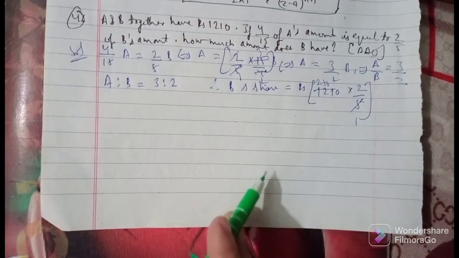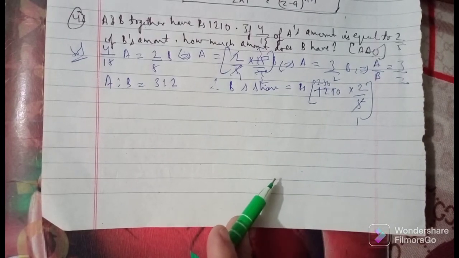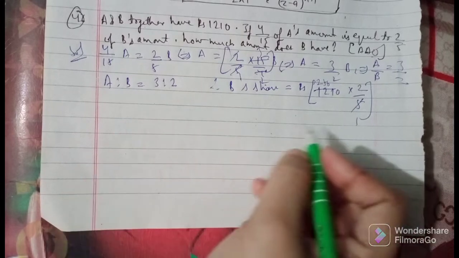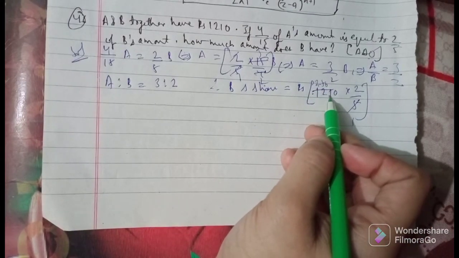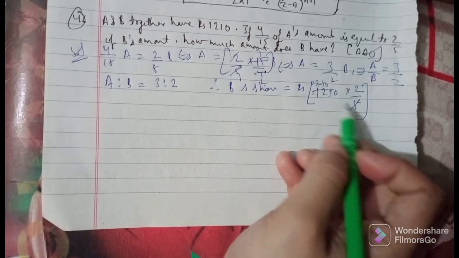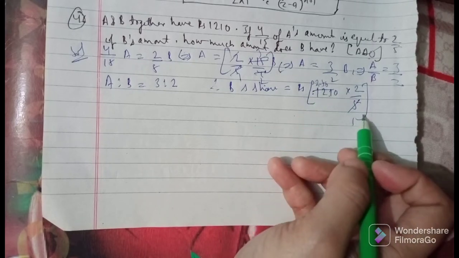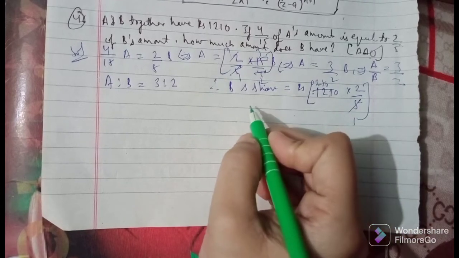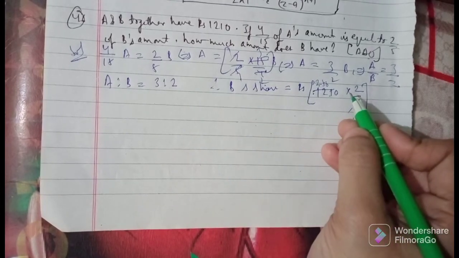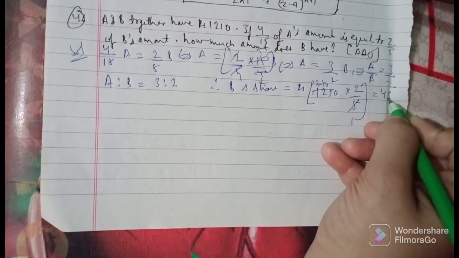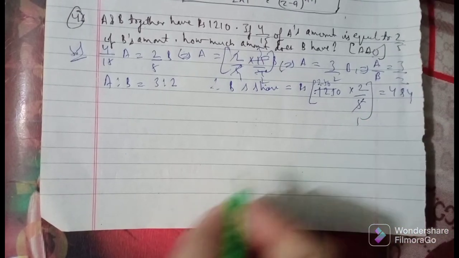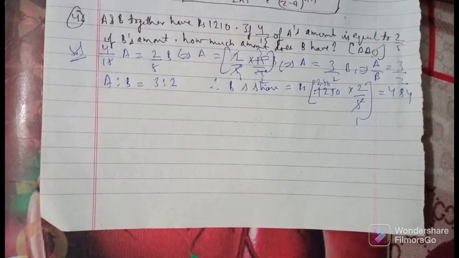So it is 242 into 2, and that further multiplied will get B's share that has been required, 484. That is the answer, and that has been the right answer for this question here as well.